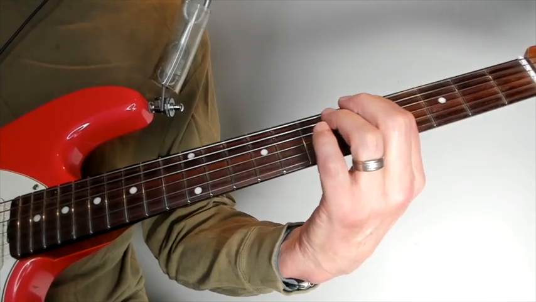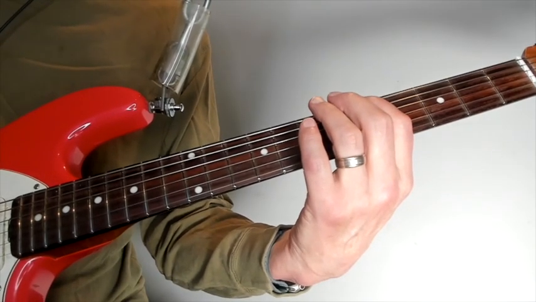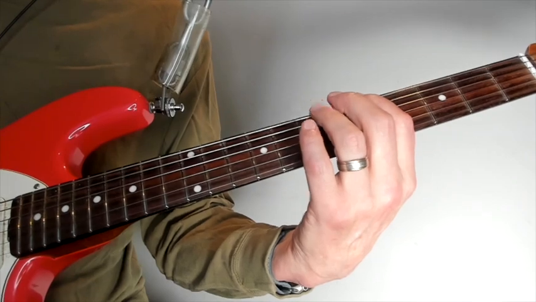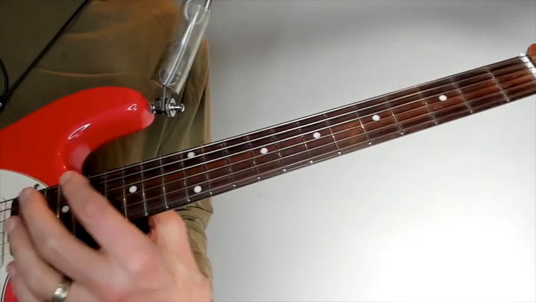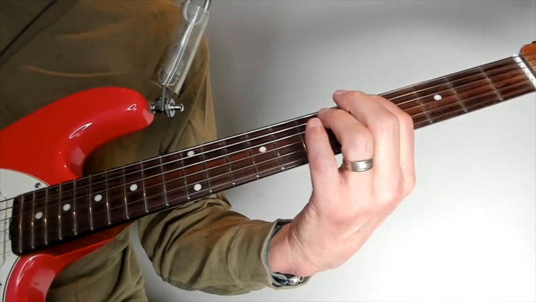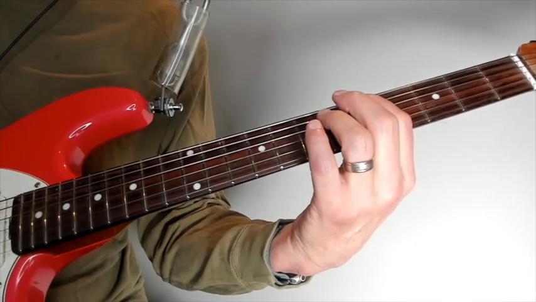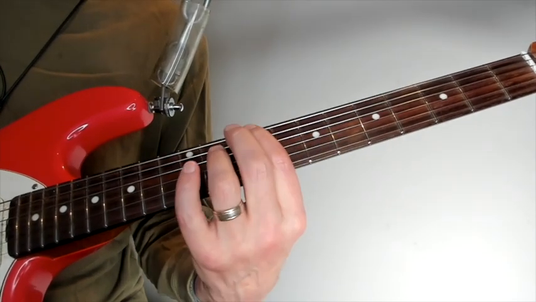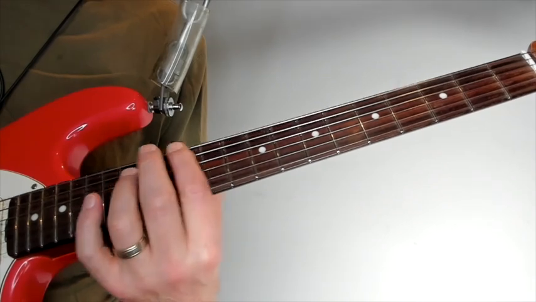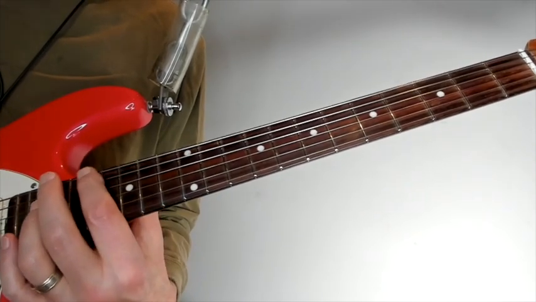Then in letters, F, C, and G are sharp. So say the alphabet A, B, C, D, E, F, G, A, but along the way, sharp those 3 letters, F, C, and G. A, B, C sharp, D, E, F sharp, G sharp, A.